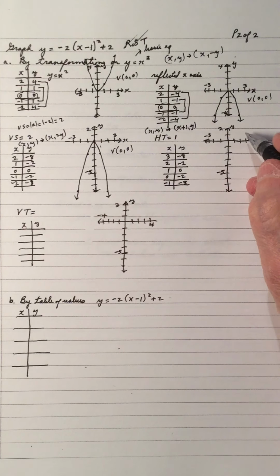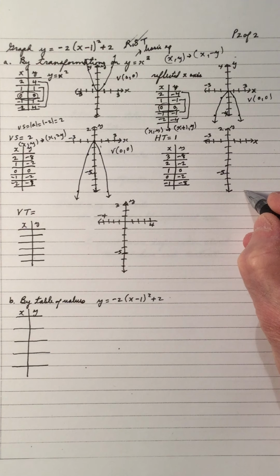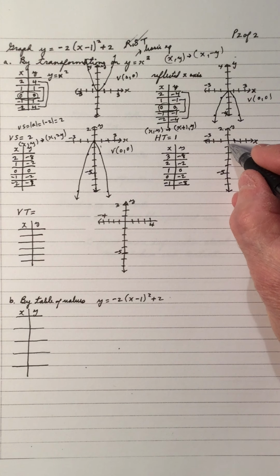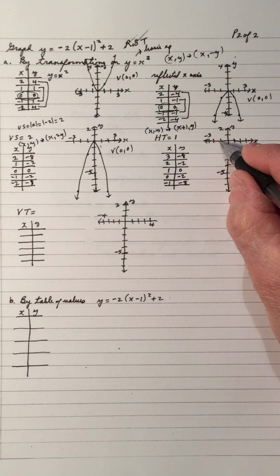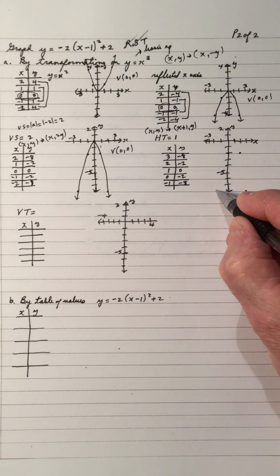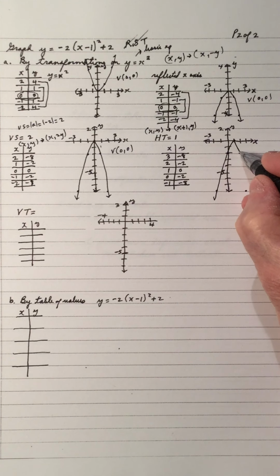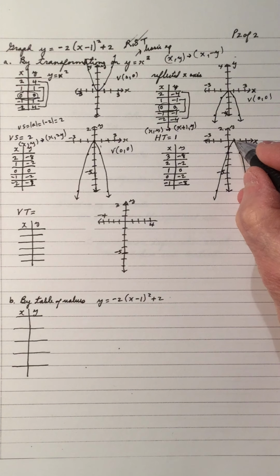And so we plot that. When x is 3, y is -8. When x is 2, y is -2. When x is 1, y is 0. When x is 0, y is -2. When x is -1, y is -8. So we have our parabola. That's the little peak point there. That's a little bit round.